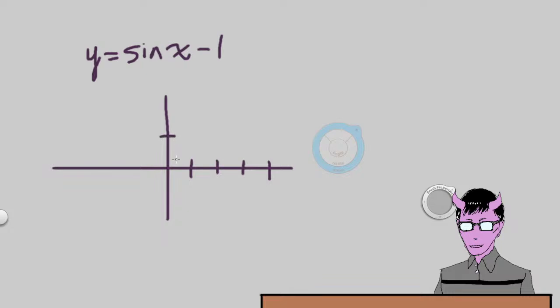Because there's no spelled out number in front, there must be an invisible 1. So our max value for our sine function is going to be +1, and the minimum value for our base sine function is going to be -1. Make note that there's a modifier of -1, so that's a downward shift. So all values will be moved downwards. Immediately I put a second hash mark right there, because normally this is our lowest point. But because we have a downshift of 1, we're going to have a lowest point of negative 2.